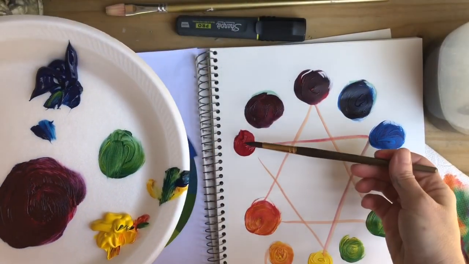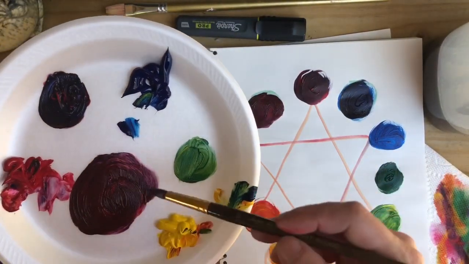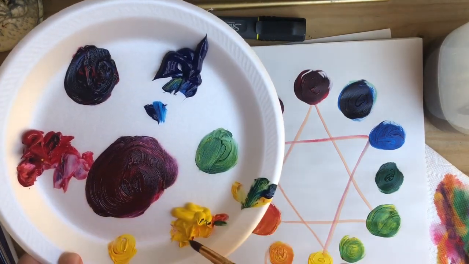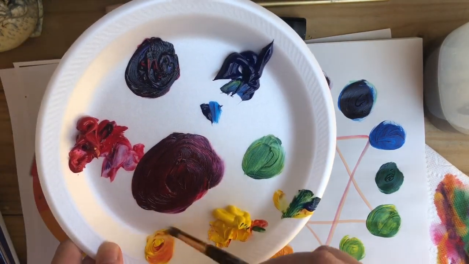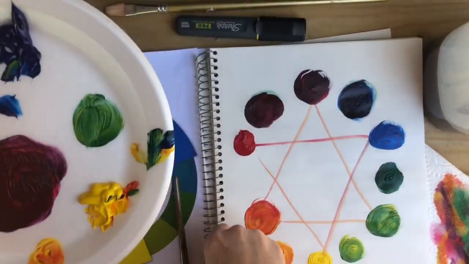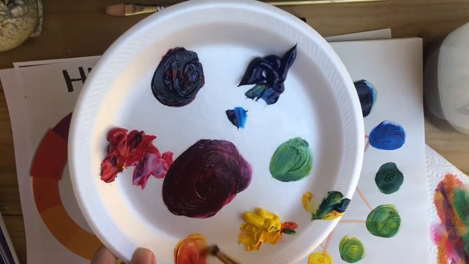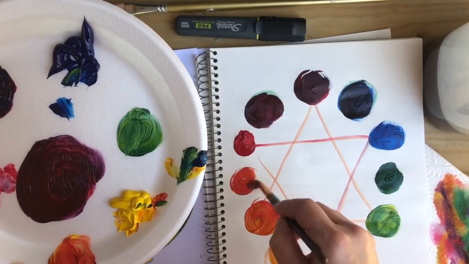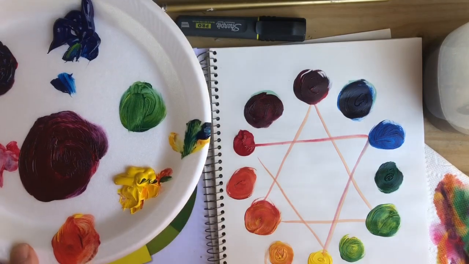And my last one is if I take my red and my orange together and mix those together, I'm going to have an orange that is more on the red side. So if I take orange and I add red into it, then I'm going to have an orange that is more on the red side.